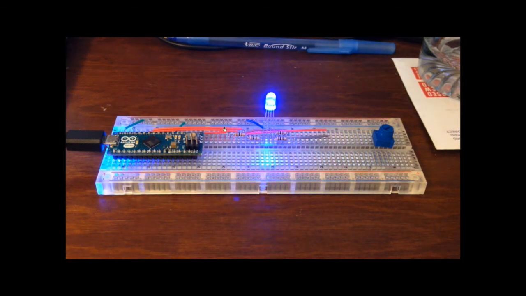I put together a simple sketch here that just goes through the colors. Just goes red, green, and blue. The green's a little saturated, but I guess you can probably get the gist of what goes on, and it just goes back and forth between those colors. So it's pretty cool to use in projects. It takes up a little bit more pins than normal, but it's pretty cool to use.